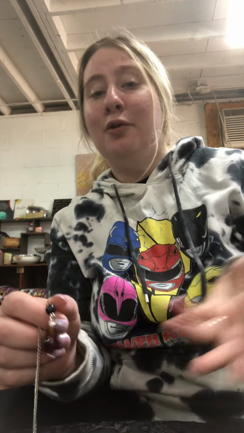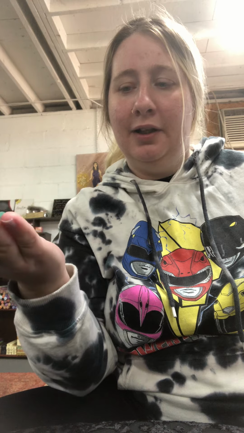You can also use them with a pendulum board, which is a board similar to a spirit board that has alphabet, numerical figures on it, as well as the yes and no. Now with your pendulum, if you already have one of these guys, then you already know. But for those of you who don't, I'm just gonna figure that we're complete newbies here.